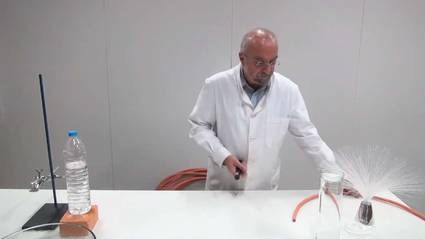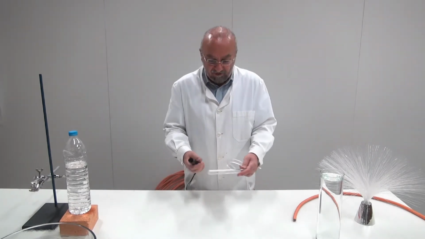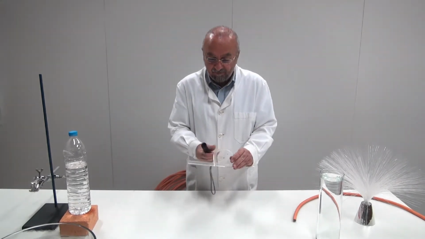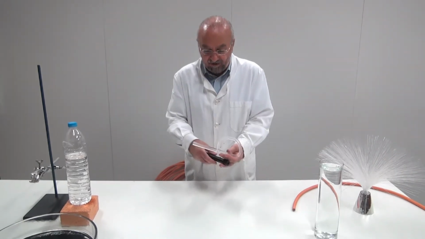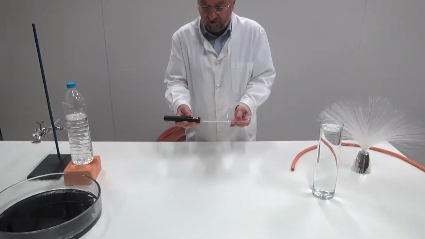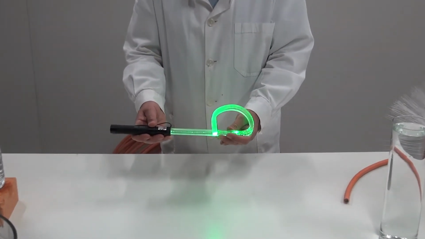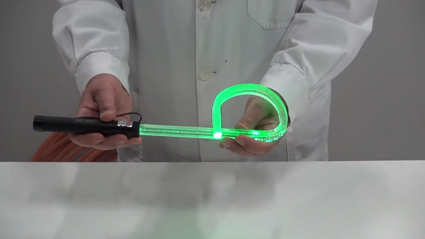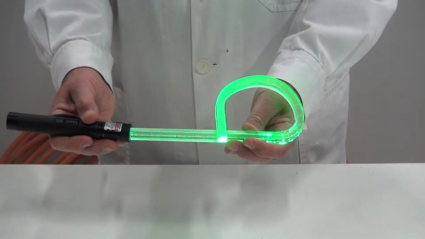But you can also have total internal reflection through many different materials. For example, this one here is a perspex. It's a PMMA, that's polymethyl methacrylate. You've seen it all, perspex, or sometimes called plexiglass. And here it is. If I send the beam through there, a lot of it is actually absorbed by the perspex. That's why you see it green over here.